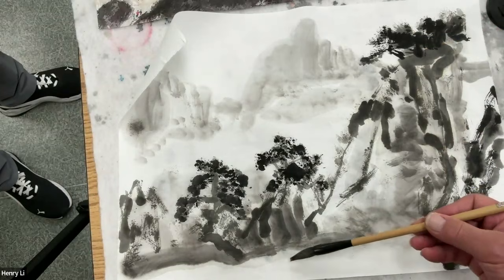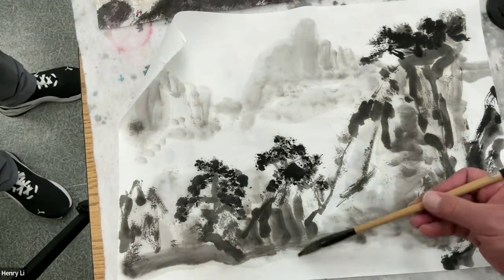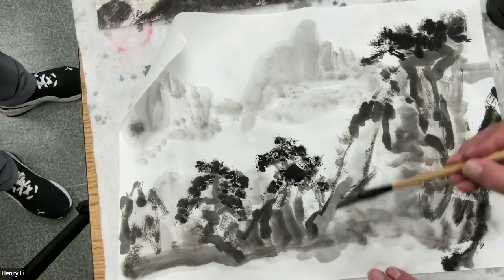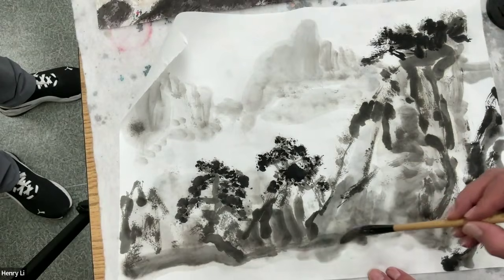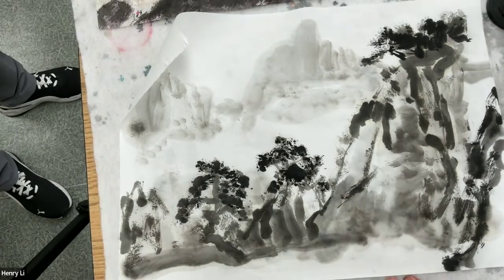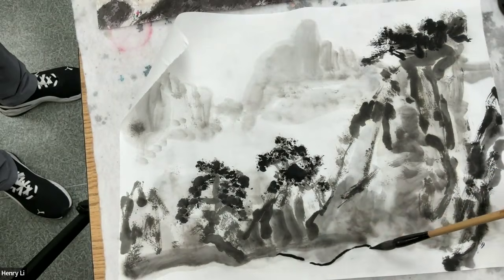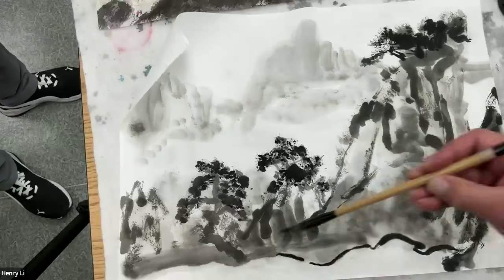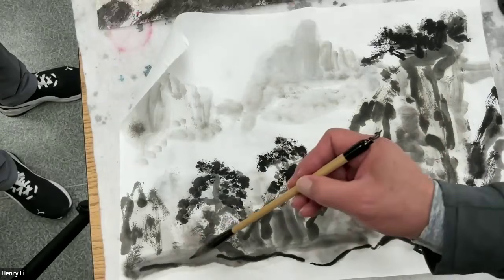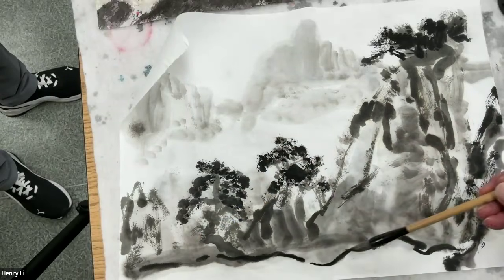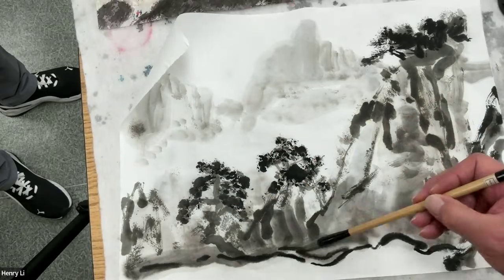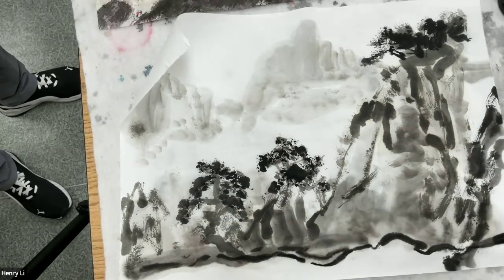You can just paint. It's clouds. Yeah, you can just paint like clouds. So basically, you can draw a line like clouds. You know how to do the lines like this. But this is a little too dark, but you can just draw a little bit, a short line.